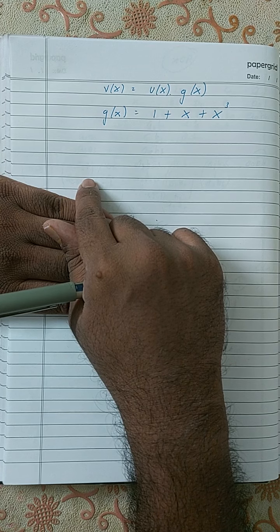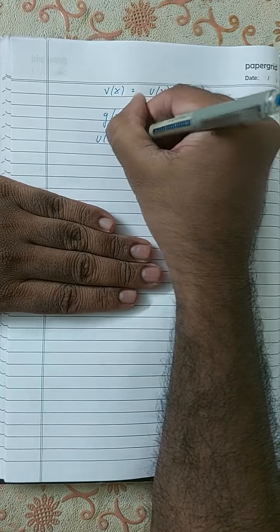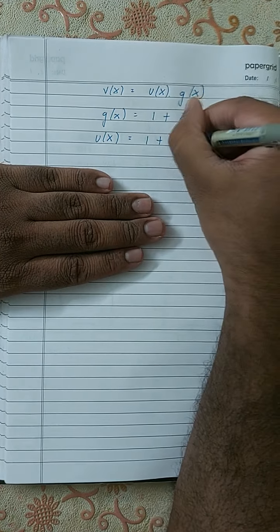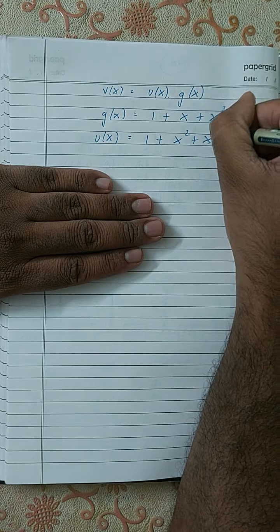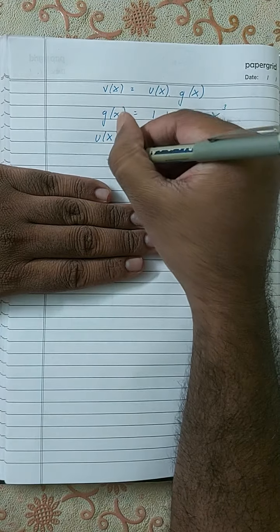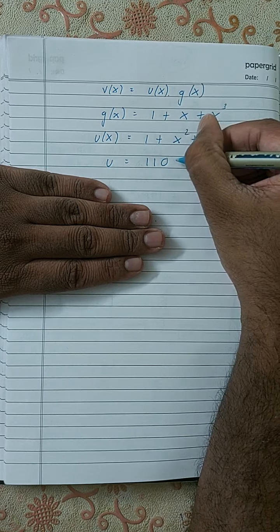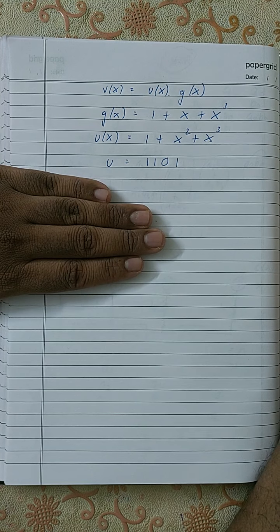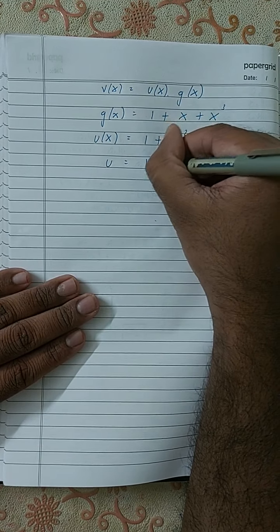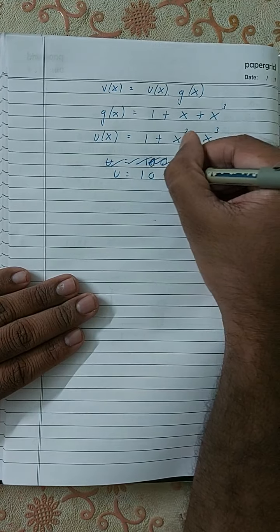Now next I need to choose some value of the input. So let me choose the input as 1 plus x square plus x cube. That is, u of x is equal to 1 plus x square plus x cube, or in other words, u is equal to 1011. Sorry, I said 1101 earlier, but it is 1011. U is equal to 1011.